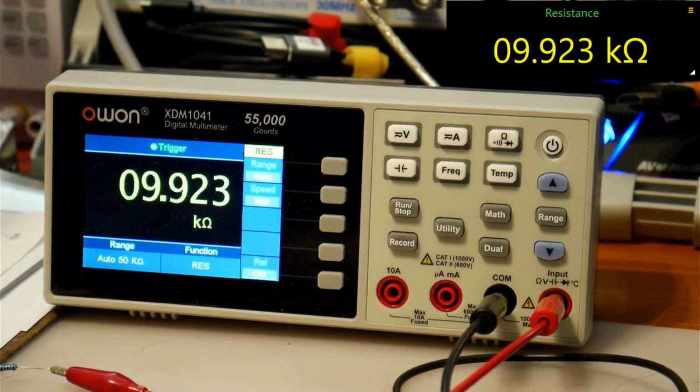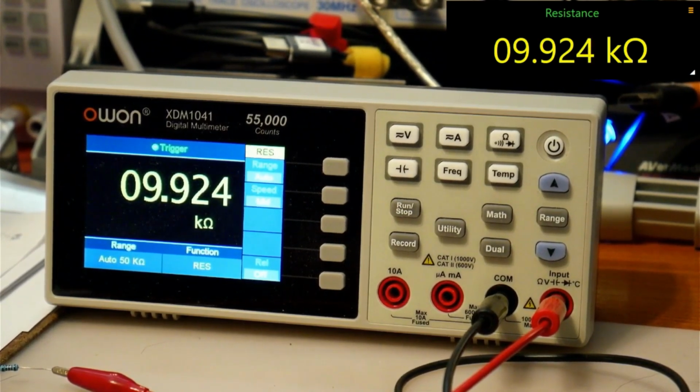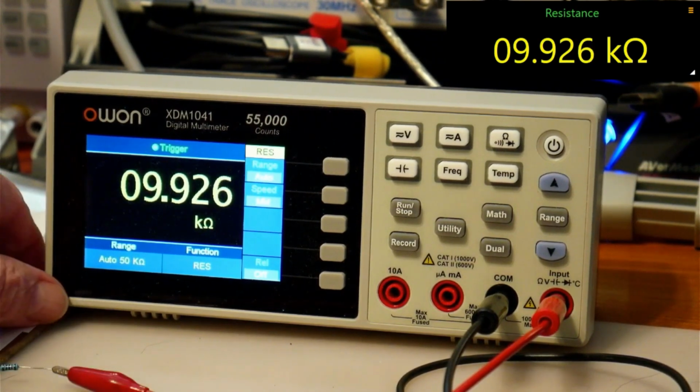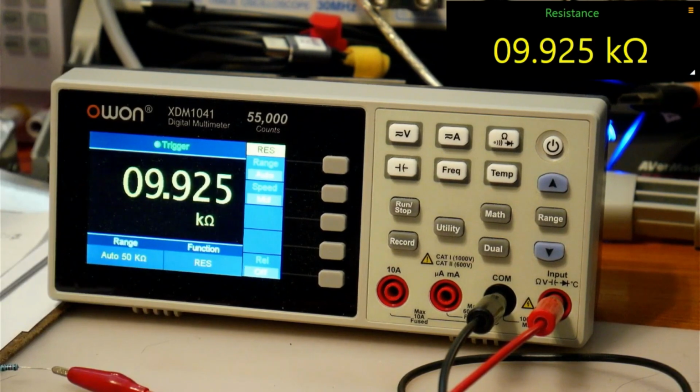Now, this one is very different than the BK Precision. This multimeter actually has a version of the SCPI protocol that many manufacturers use. Keysight, Siglent, and so on, they all support that.